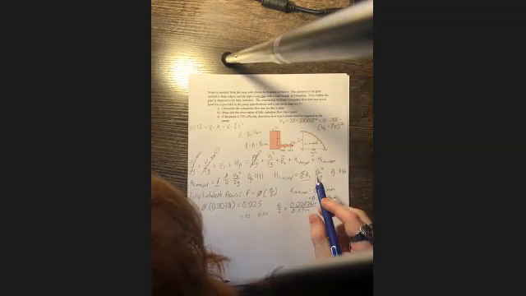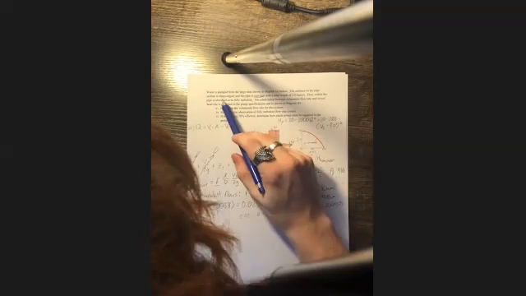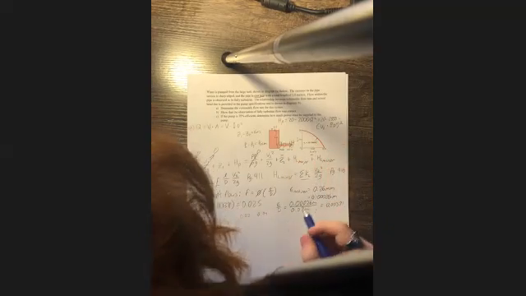Now there are two loss coefficients. One is the sharp-edged entrance, and then the other one is the exit. We're going to find both of them and then add them up for the sum of the two.